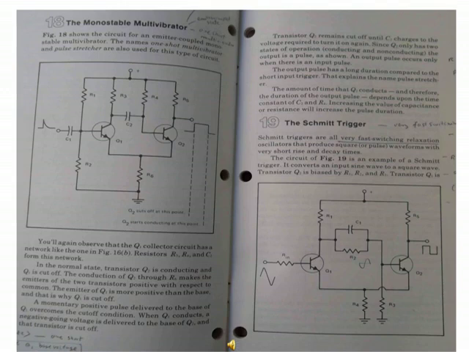The conduction of Q1 through R2 makes the emitters of the two transistors positive with respect to the common emitter. So the emitter of Q1 is more positive than the base, and then Q1 is cut off. So Q1 and Q2 are switching together, cutting off alternately, and it will produce an electrical waveform.